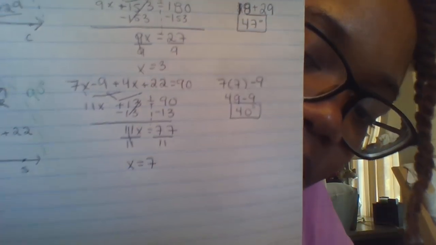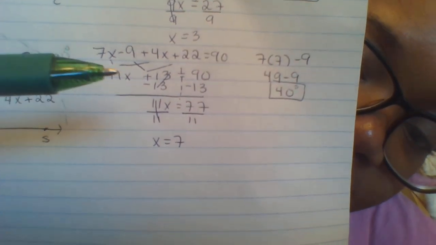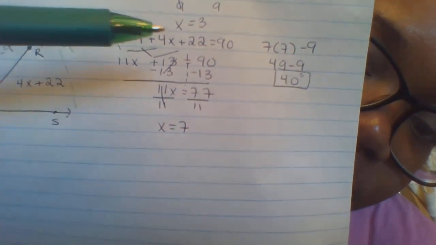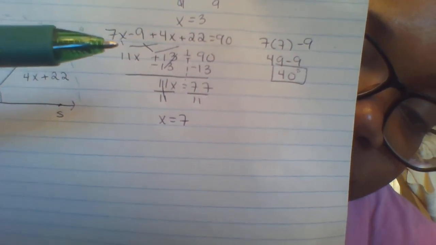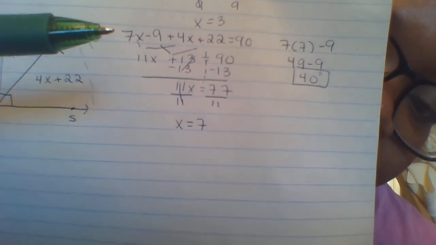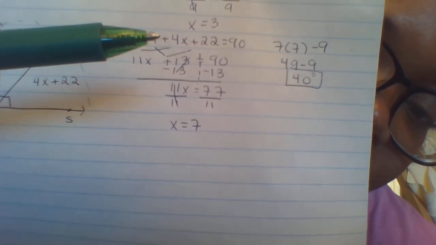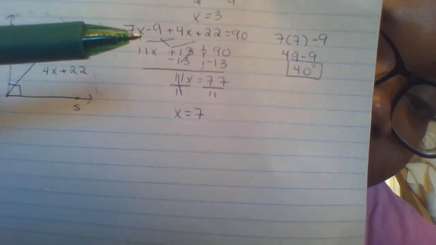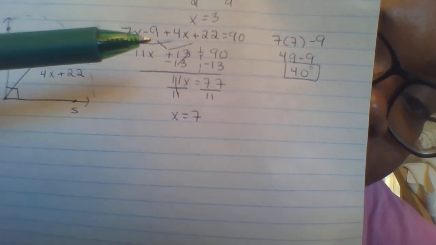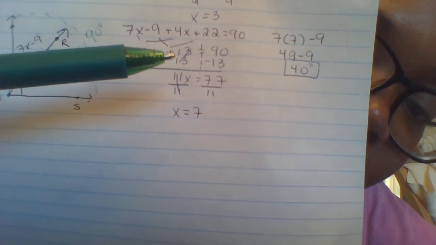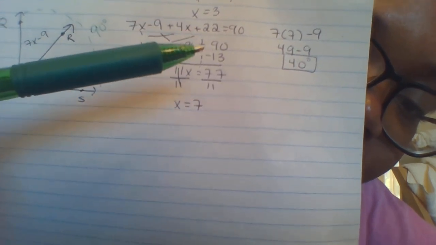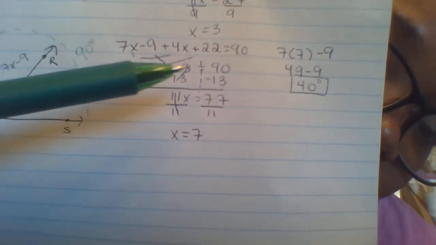So I went ahead and set up an equation communicating that. This first angle, 7x minus 9, plus the other angle, 4x plus 22, had to equal the whole thing, 90. To start solving this equation, we want to simplify the left side because we have like terms that can be combined. We have a positive 7x and a positive 4x. So 7x plus 4x is 11x. We have a negative 9 because of the subtraction sign, and a positive 22. Negative 9 plus 22 gets us 13. So our expression on the left side is 11x plus 13. On the right, we are still left with that 90 because we didn't touch it yet.